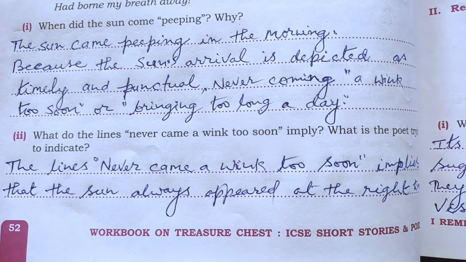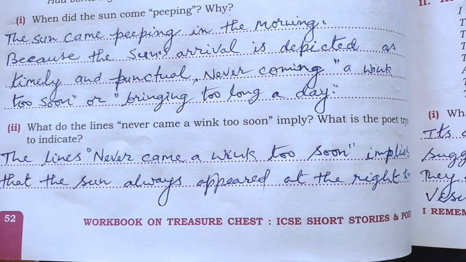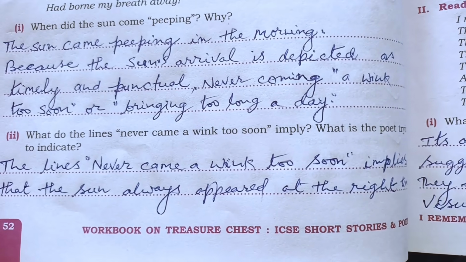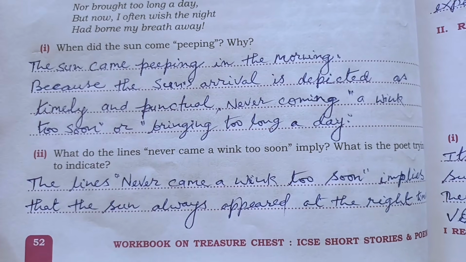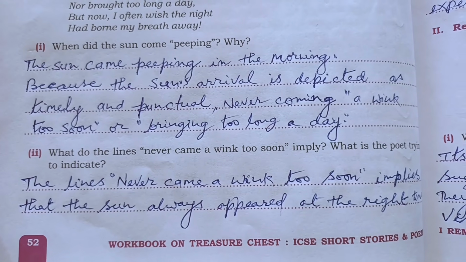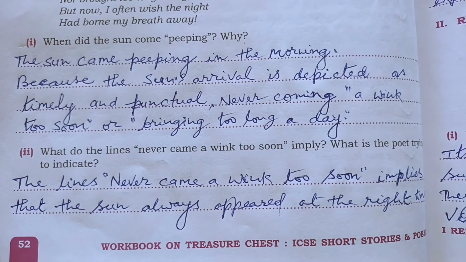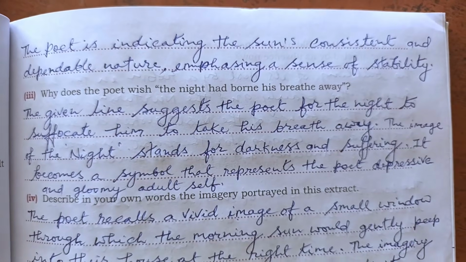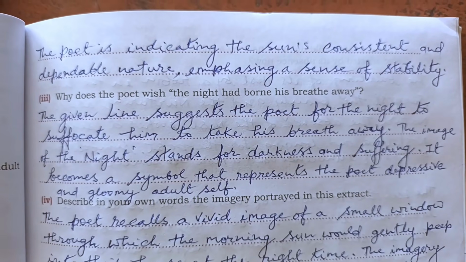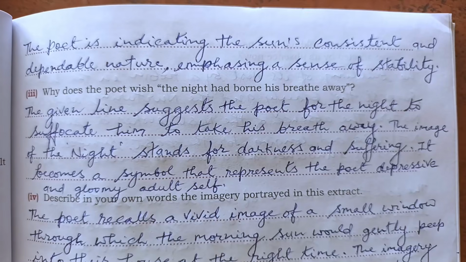Next one, what do the lines never came a wink too soon imply? What is the poet trying to indicate? The answer is, the line never came a wink too soon implies that the sun always appeared at the right time. The poet is indicating the sun's consistent and dependable nature, emphasizing a sense of stability.